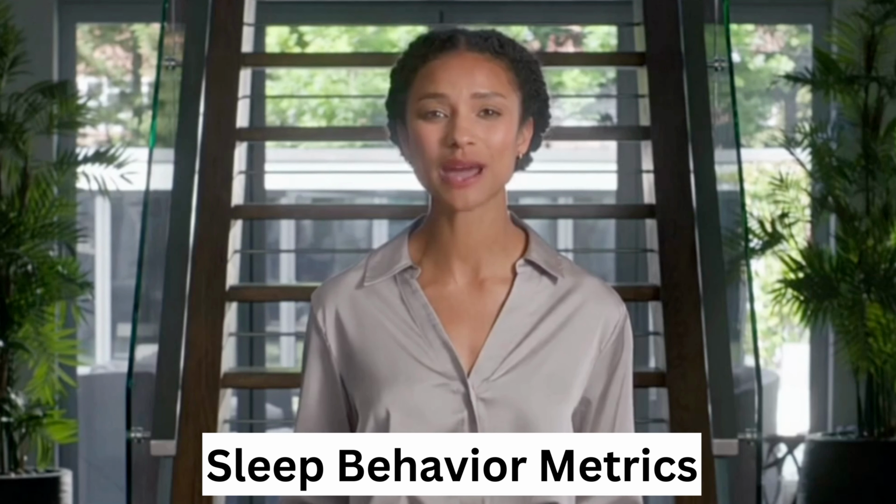Now let's look at sleep behavior metrics. This section explores how genetics may influence your overall sleep patterns, including how long you tend to sleep and how well you maintain restful, uninterrupted sleep. One key trait here is reduced sleep time. A higher genetic tendency may be associated with naturally shorter sleep duration, sometimes fewer than 6 hours per night.